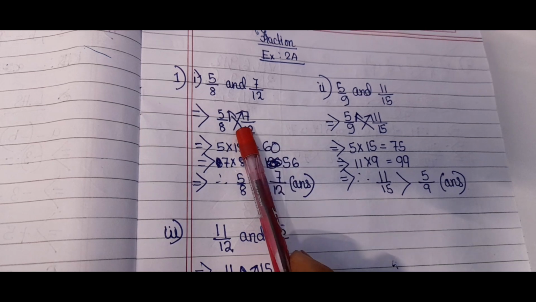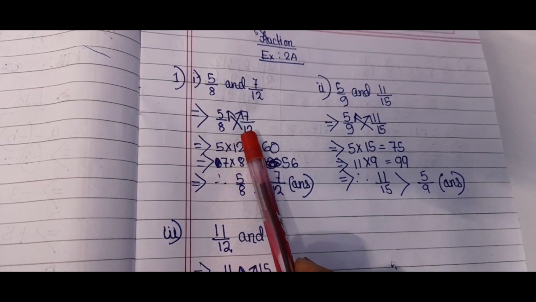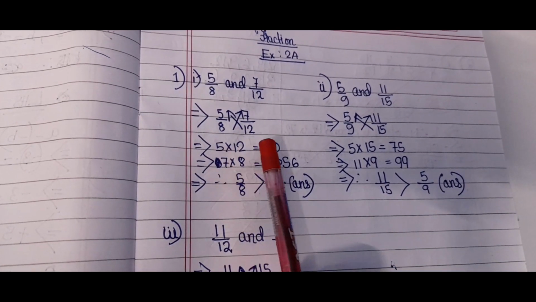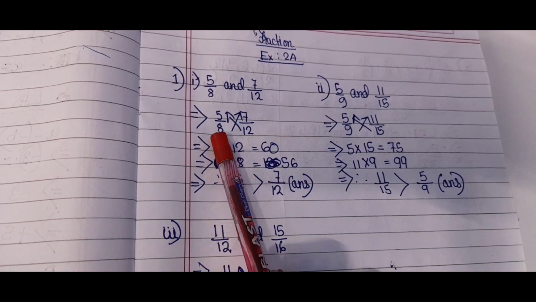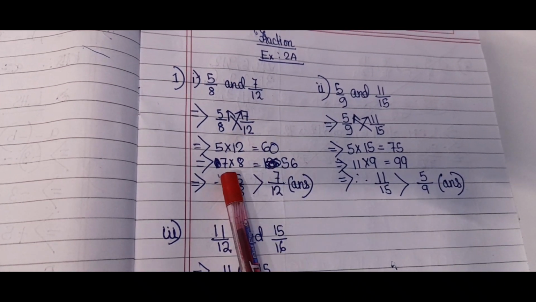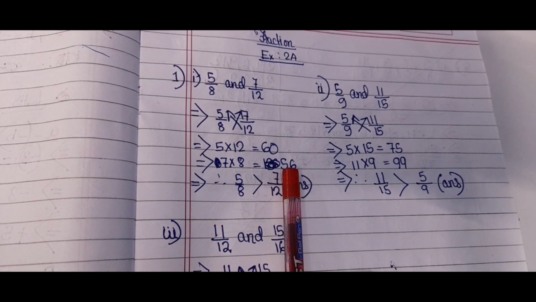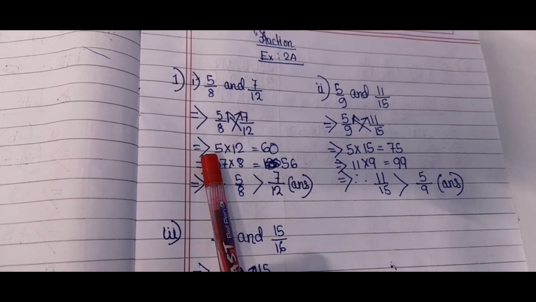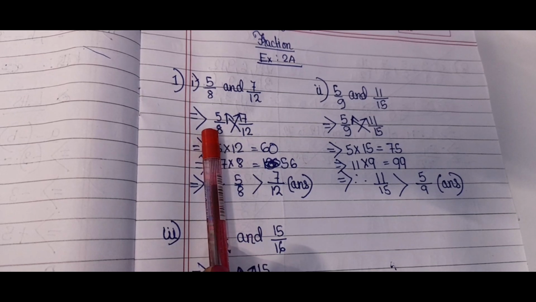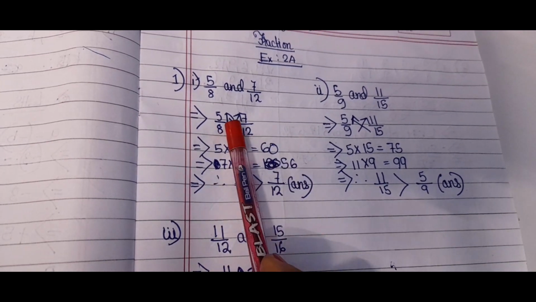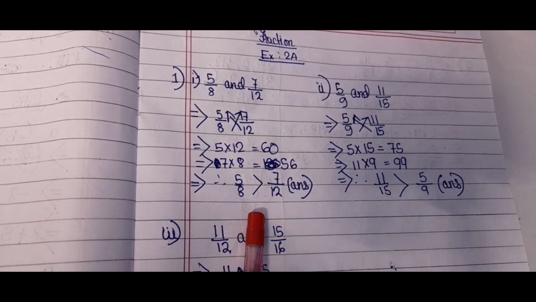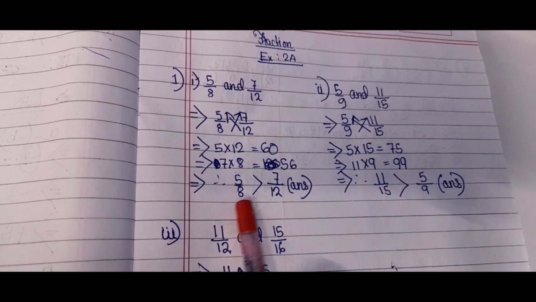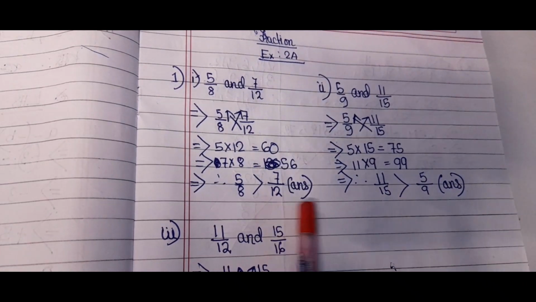From the left side, 5 into 12, we get 60, and 8 into 7, 56. So we can see that the left portion is greater. At the left side 5 by 8 is there. So 5 by 8 is greater than 7 by 12. Answer.